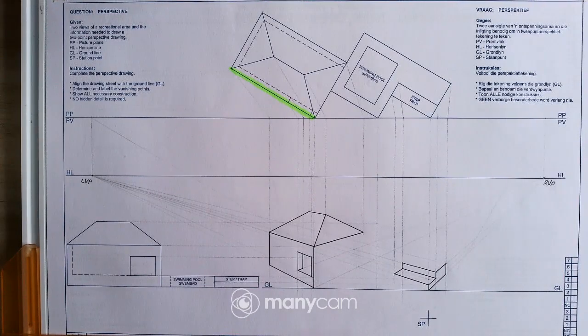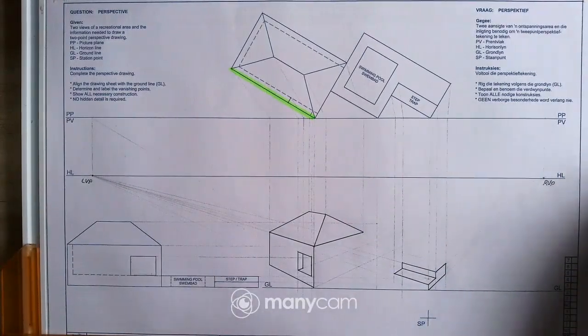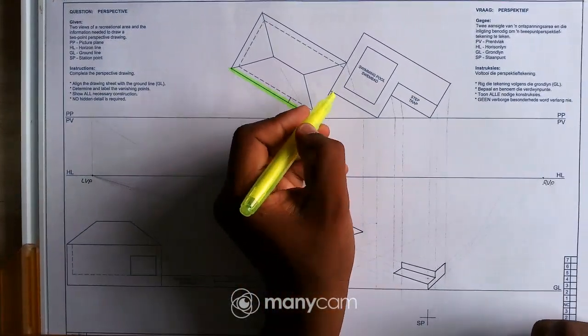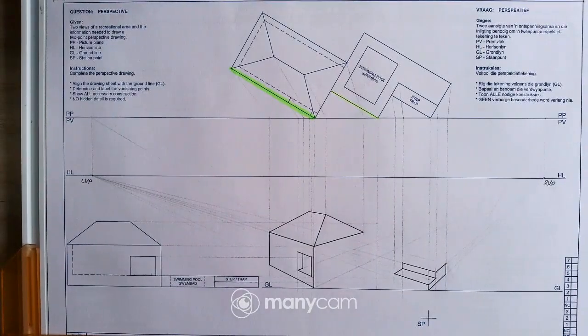Okay, so now if you check here, I can just proceed to the swimming pool. From the swimming pool, as you can see, I have a rectangle there. That rectangle, where is it? It's on this line right there. So that rectangle is right there on that line. Okay, so the height of the swimming pool is right there.